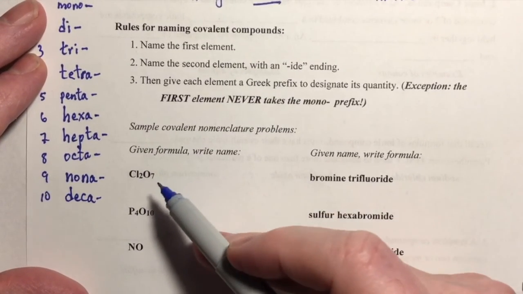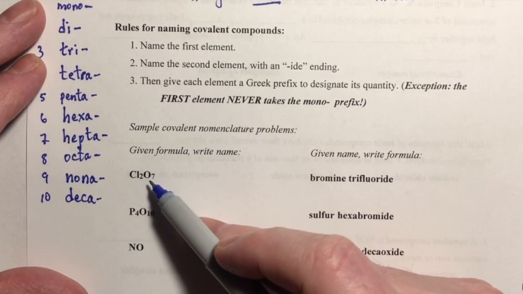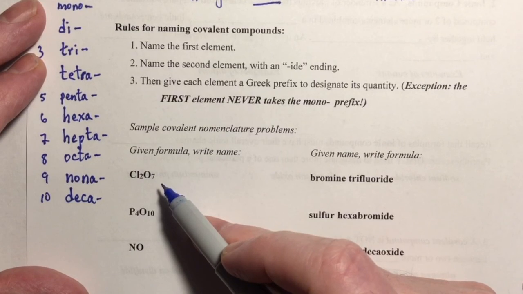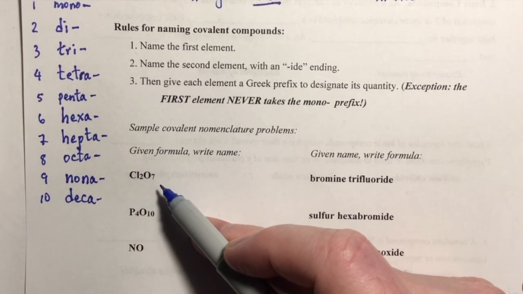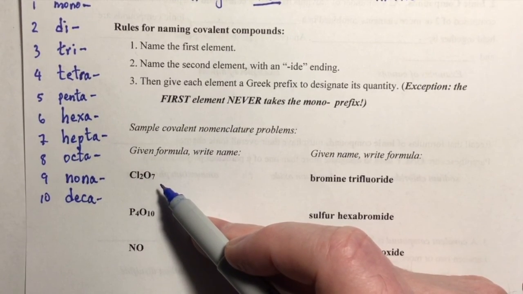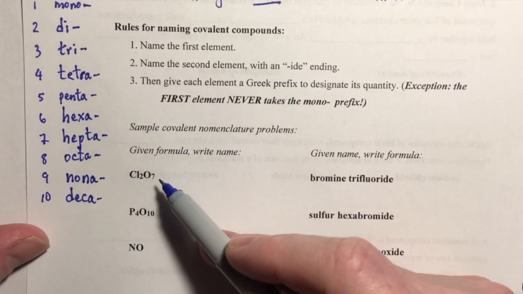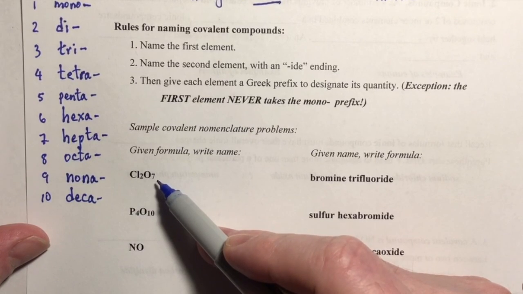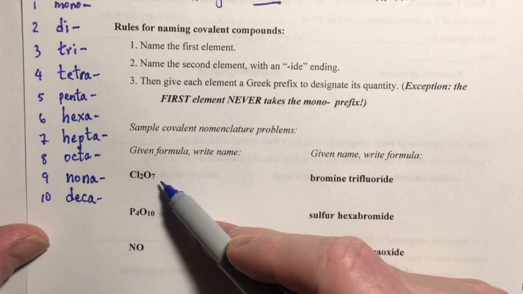Cl2O7. The first thing that I need to do whenever I am trying to do nomenclature is I have to categorize which category that species belongs to. So I ask myself, A, is it an acid? B, is it ionic? C, is it covalent? And once I have determined which category it belongs to, then I know which rules to use. So A, is this an acid? Well, I don't see hydrogen in the first position or an aqueous state indicator, so this is not an acid.